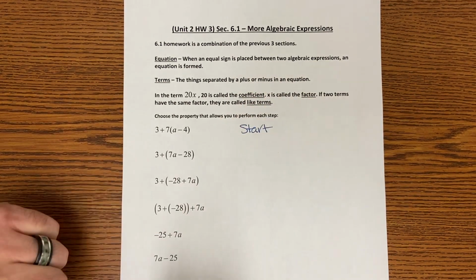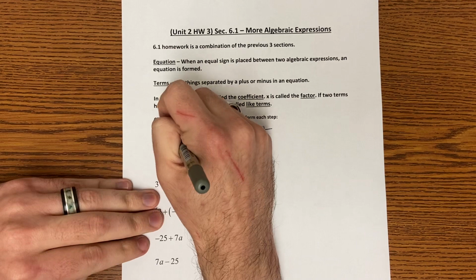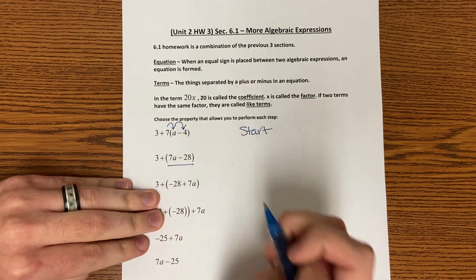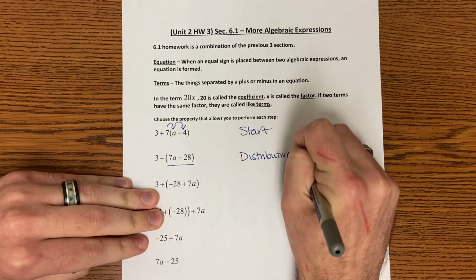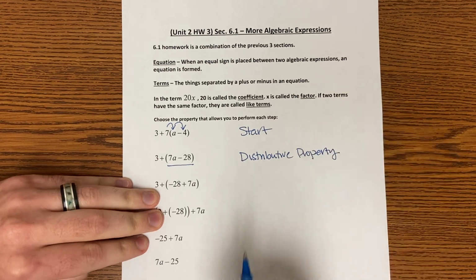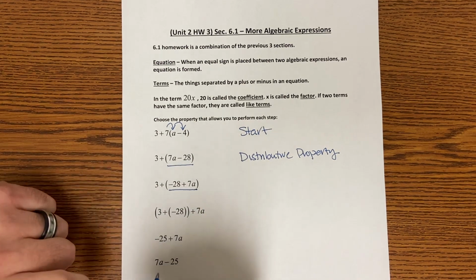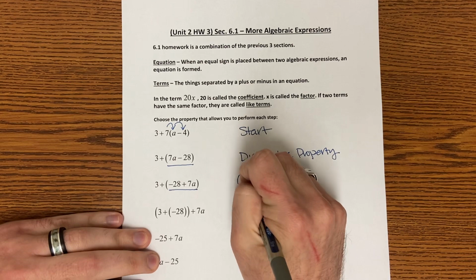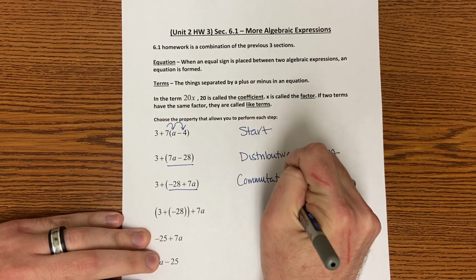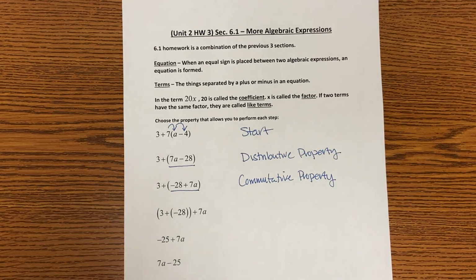So this is our starting point. This is choose the property that allows you to perform each step. So you notice from here to here, what happened? The 7 was distributed to both of the terms to get 7a minus 28. So that was the distributive property that allowed you to make that equivalent statement. From here, what happened to the next line? The negative 28 and 7a were reversed in their positioning, and we know that because of addition, you can change the order without changing the outcome. So by changing the order here, this used the commutative property of addition to allow them to switch places without changing the overall value of the statement.